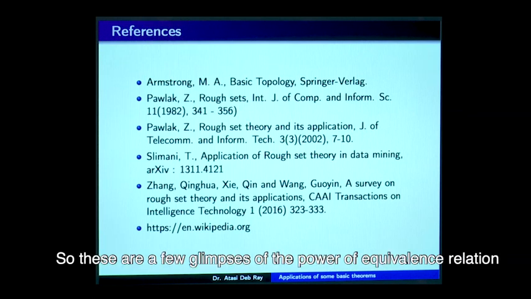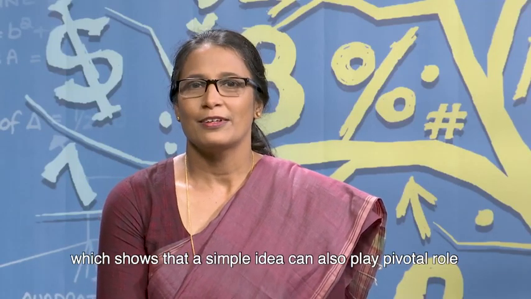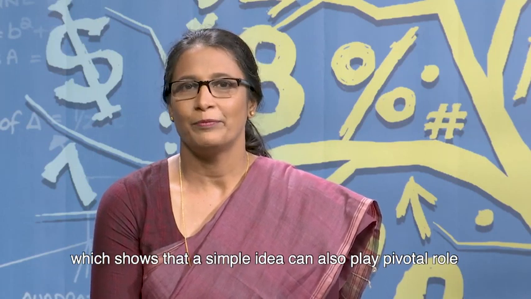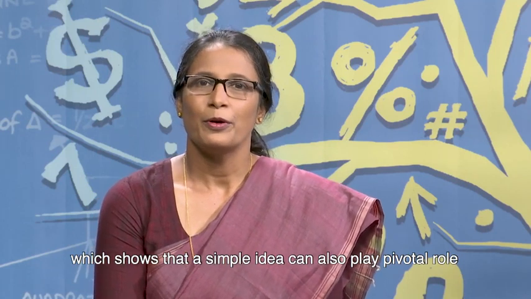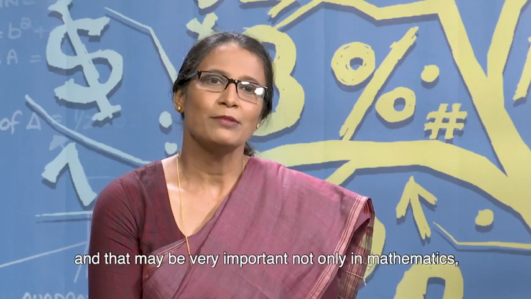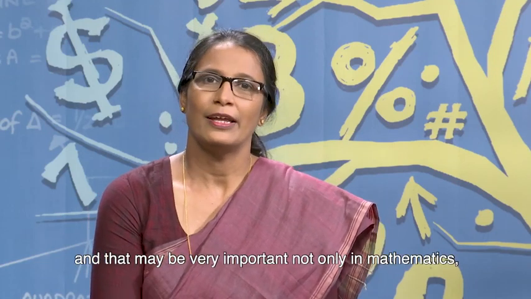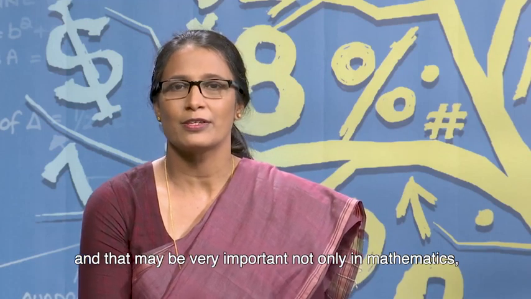So, these are a few glimpses of the power of equivalence relation. It shows that a simple idea can also play a pivotal role, and that may be very important not only in mathematics, but also in any practical day-to-day life.